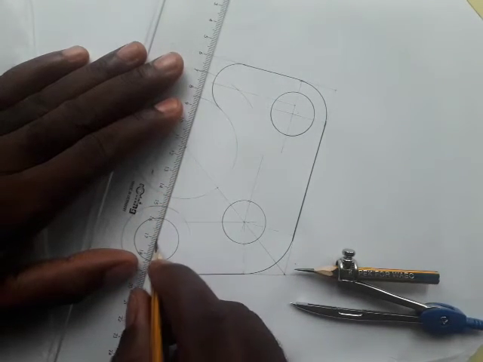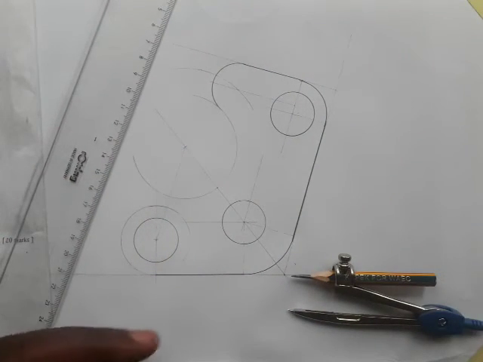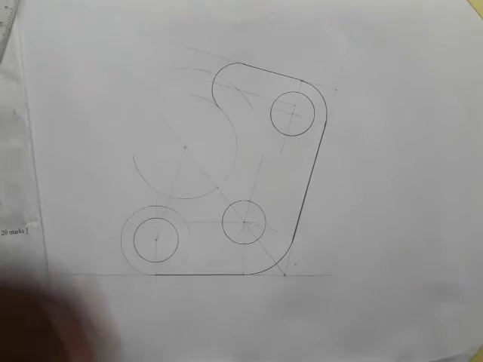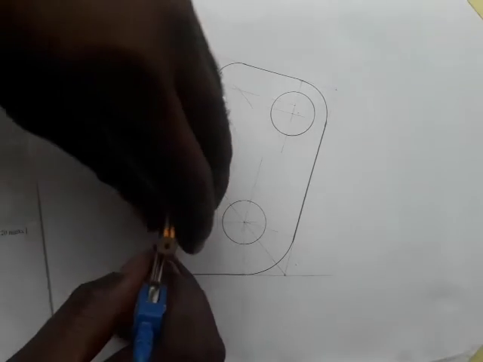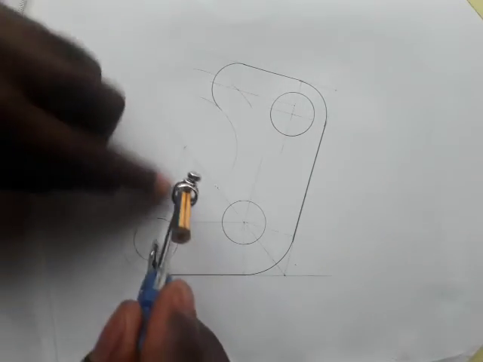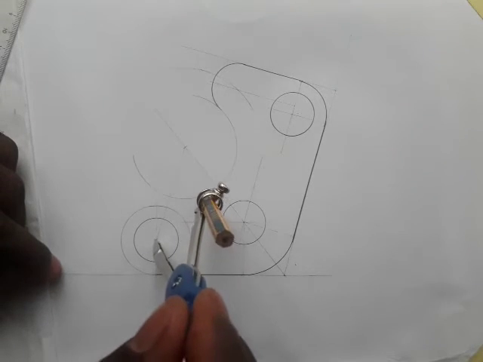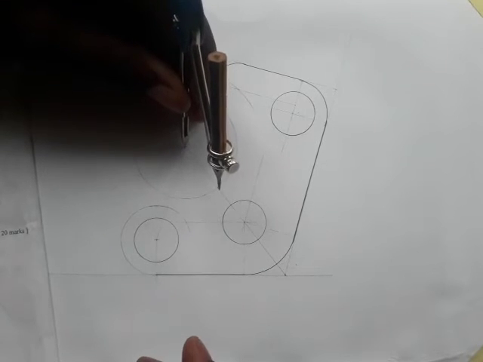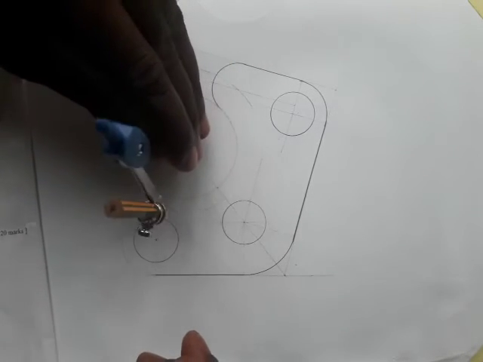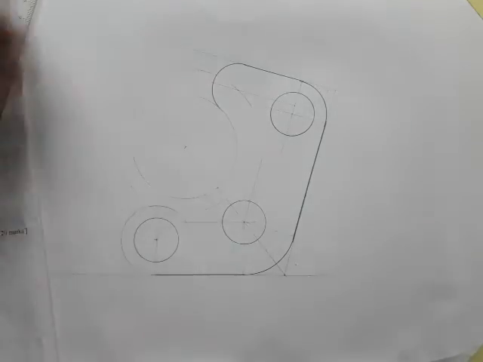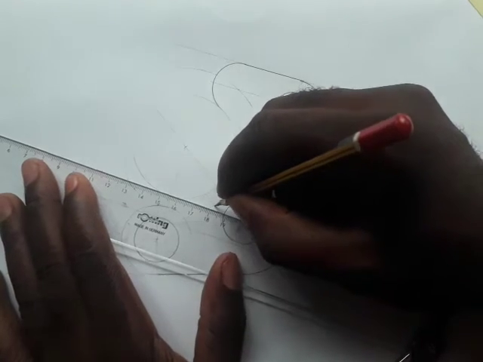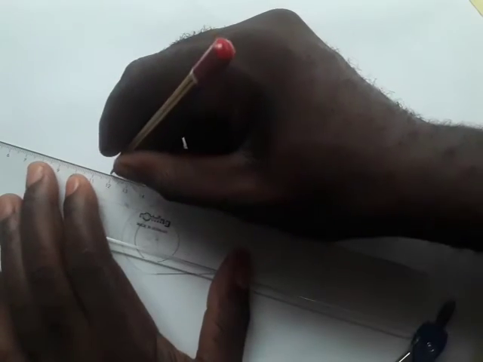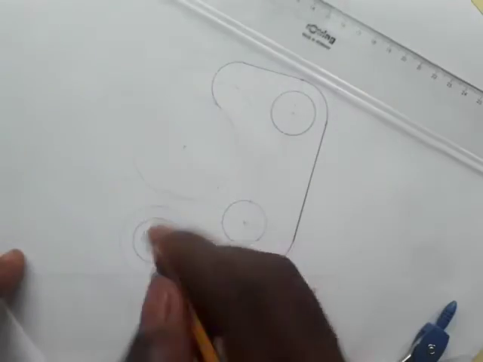So I've connected the centers. What I'll do next is to bisect this line. I will put the needle here and stretch more than half of the line. I will make an arc up here and an arc at the bottom here. You come over here, needle at this point, cut this arc and cut this arc. So connect the 2 points with a straight line, the perpendicular bisector there, and that gives us the center.